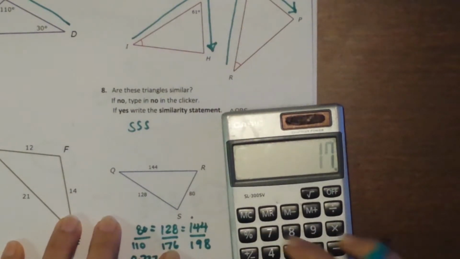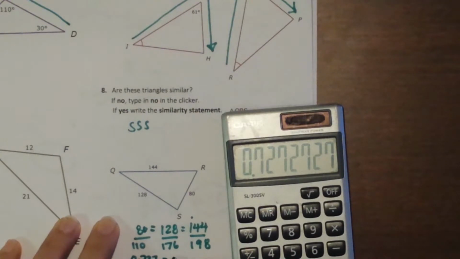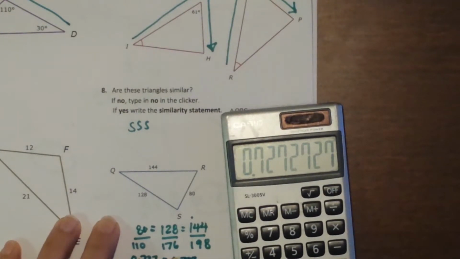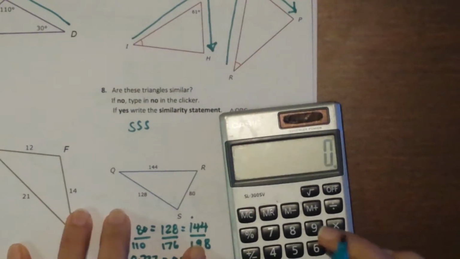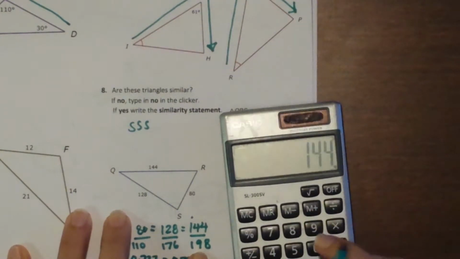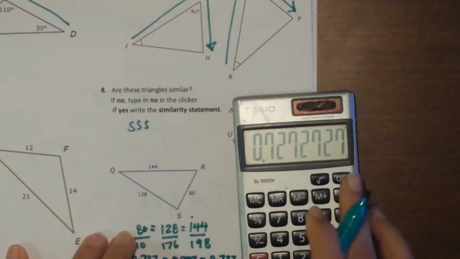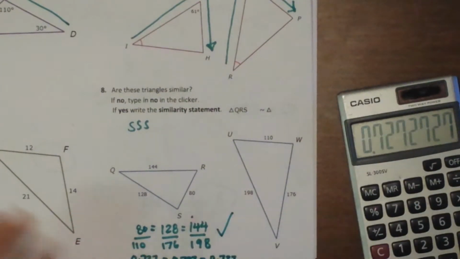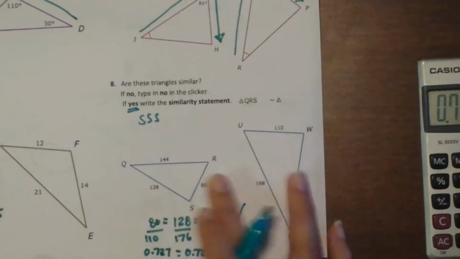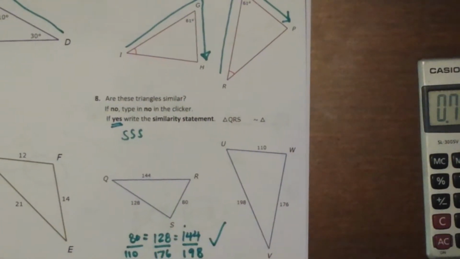128 divided by 176, 0.727. Okay, equals. And if this last one works, then it is proportional. Divided by 198. Yep, 0.727. All right, so they're all equal. So yes, it is similar. These are similar figures. In other words, the sides are proportional.